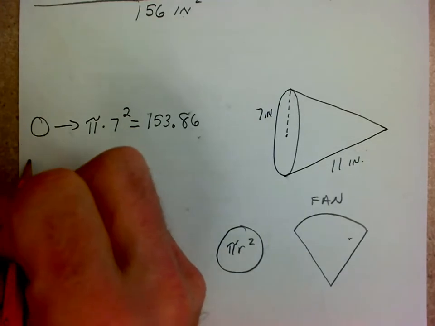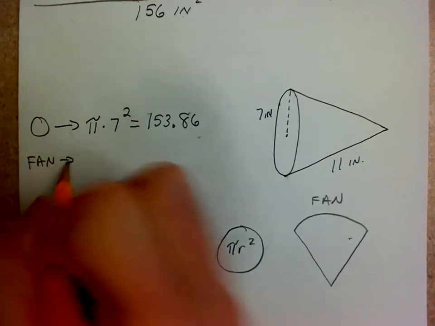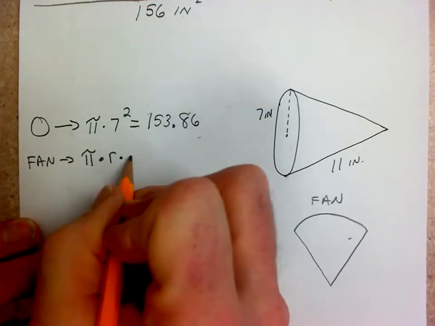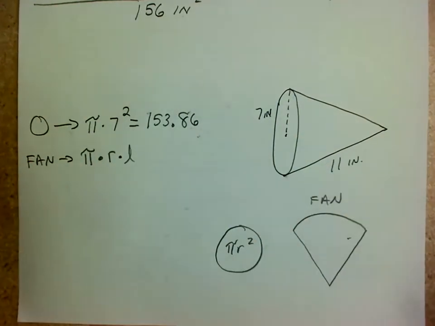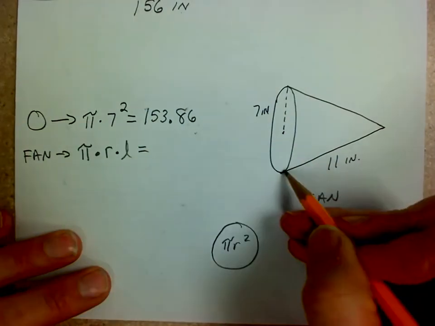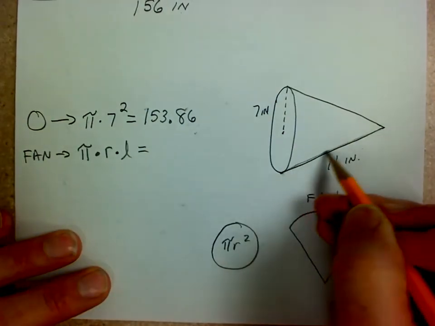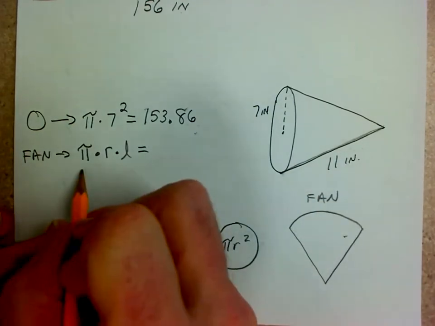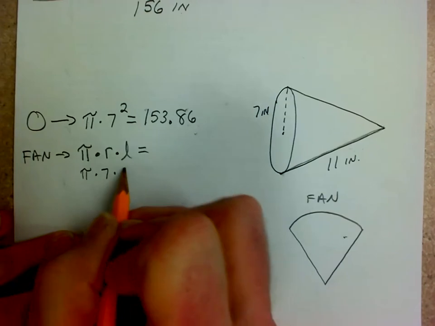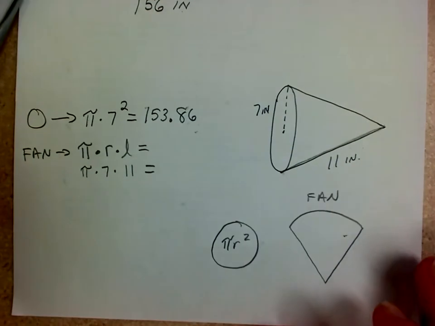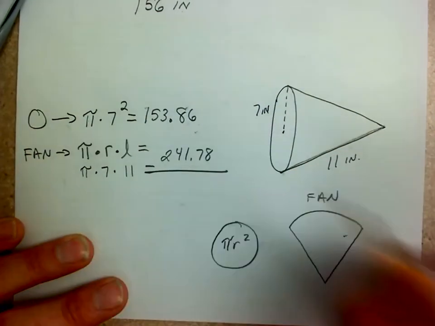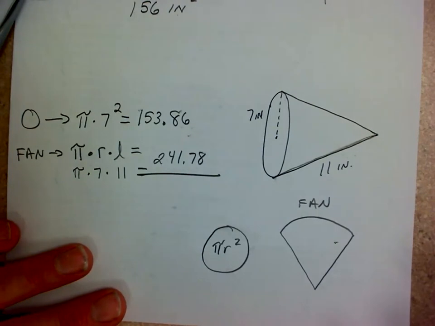And now for our fan, that formula is pi times the radius times L. L is our slant height here, or lateral height, however you want to look at that. So that's pi times 7 times 11. So 3.14 times that, we get 241.78. So there are the 2 surfaces.